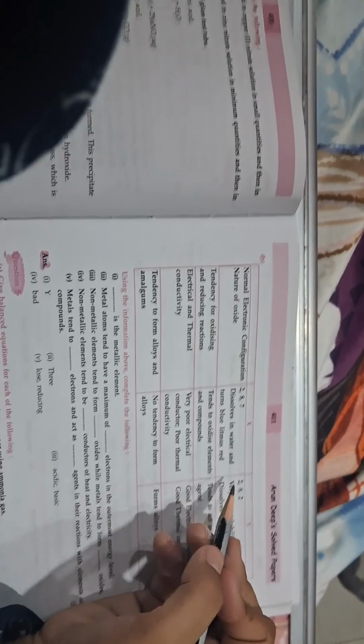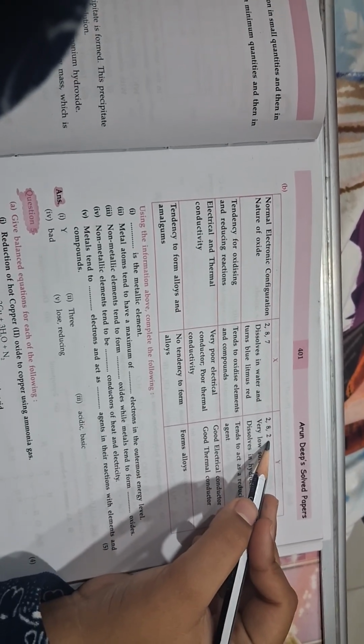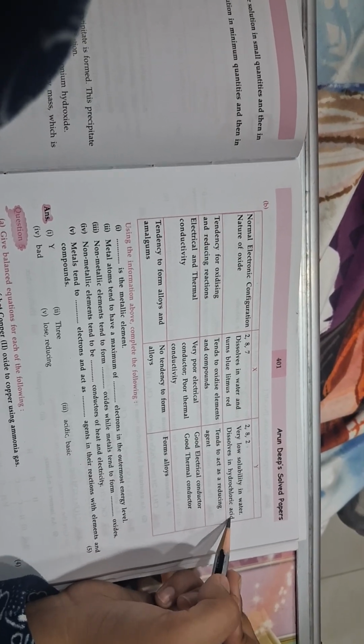So it's a halogen. It dissolves in water and turns blue litmus red. Of course it will, because it's acidic. It is 2. This is an alkaline earth metal. It has very low solubility in water, dissolves in hydrochloric acid.